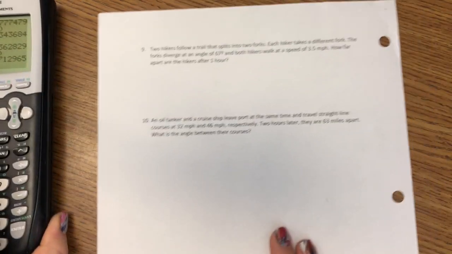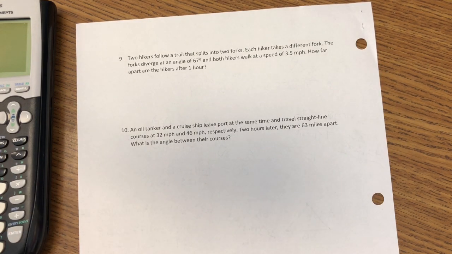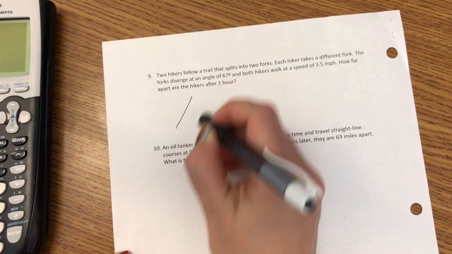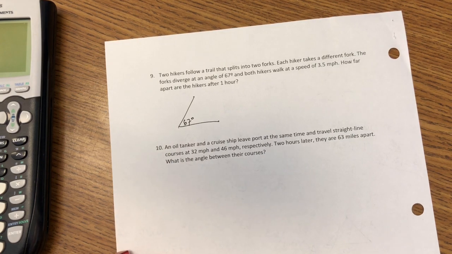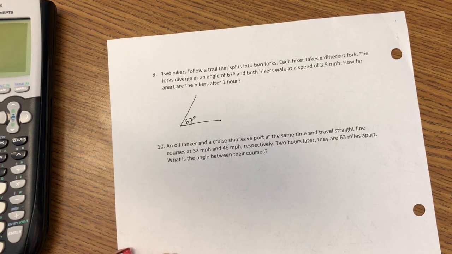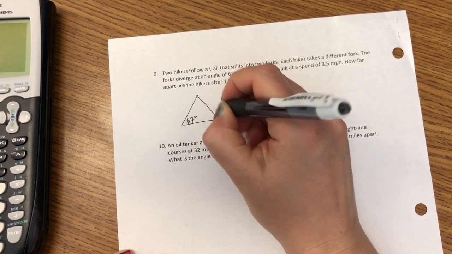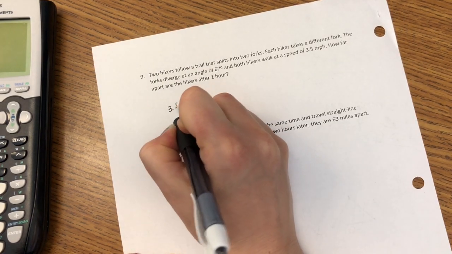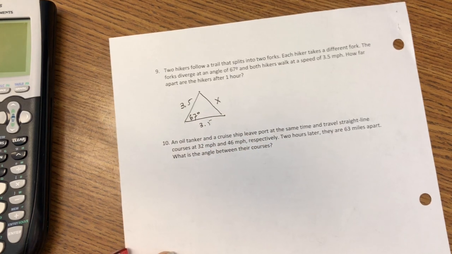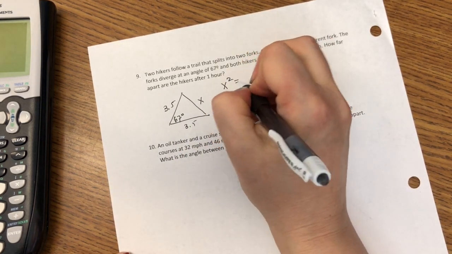All right, last two. Two hikers follow a trail that splits into two forks. Each hiker takes a different fork. The forks diverge at an angle of 67 degrees, and both hikers are walking at 3.5 miles per hour. How far apart are they after 1 hour? So that means this is 3.5 and 3.5. So law of cosines.